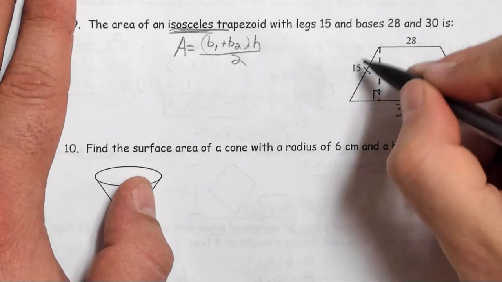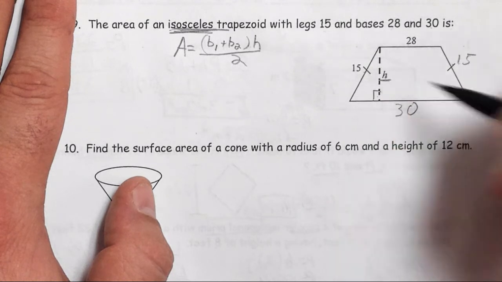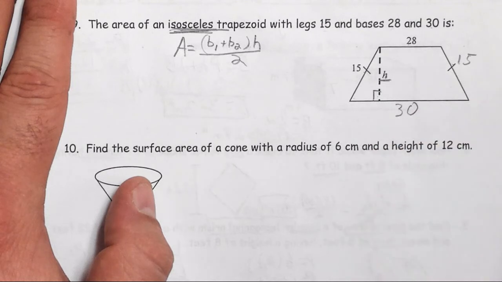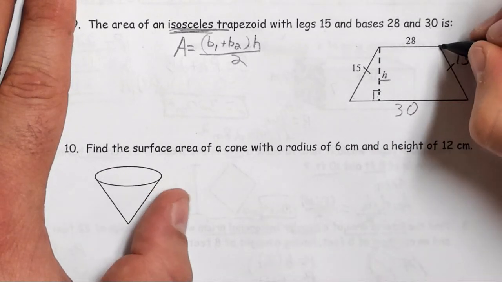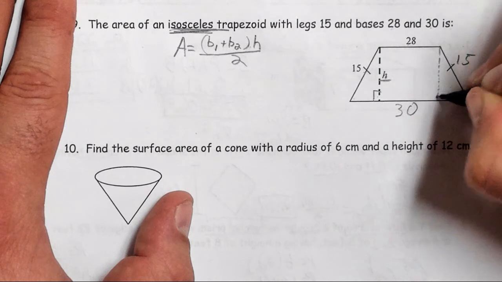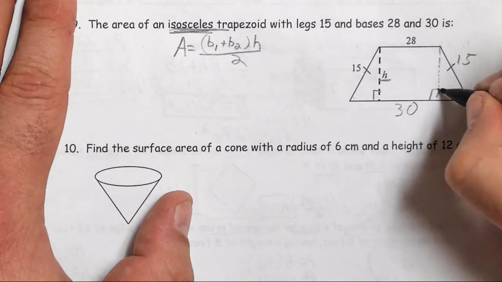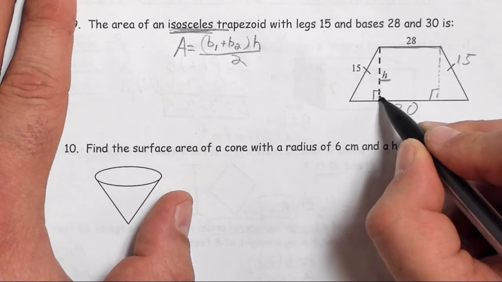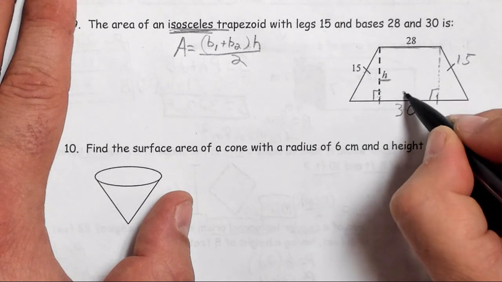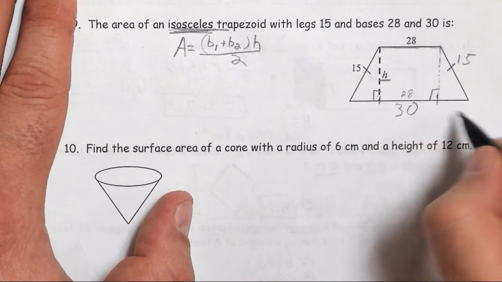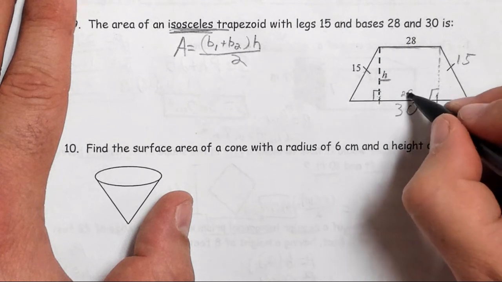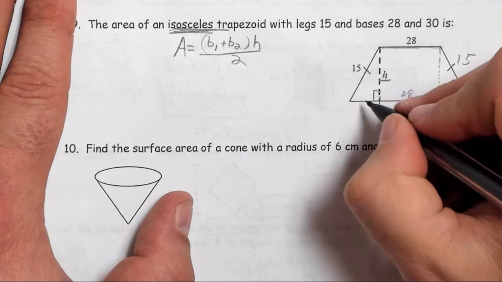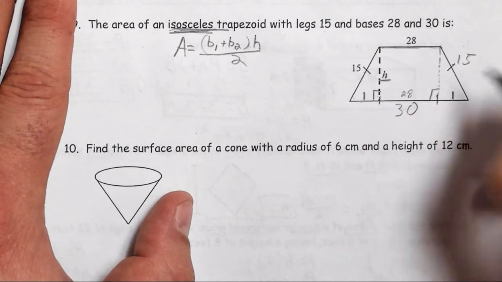Now, I've got a right triangle, but before I can solve for h, I have to know either an angle measure to do trig or a second side to do Pythagorean theorem. Well, the good news is, since it's isosceles, I know that everything is symmetric. So, in particular, if this part is 28, then this section between my two heights is also 28. If the whole base is 30, well, 30 minus 28 is 2, but that has to be distributed across both sections, so each of these is going to be 1.